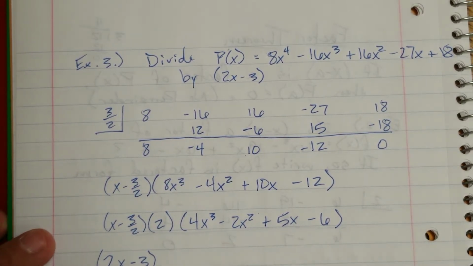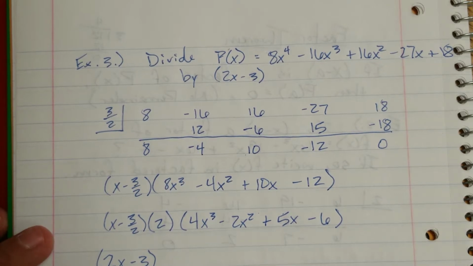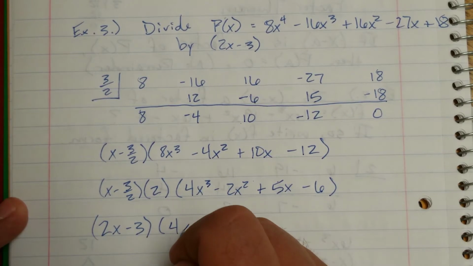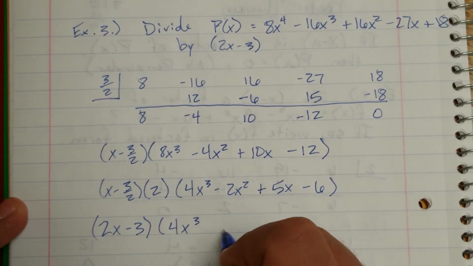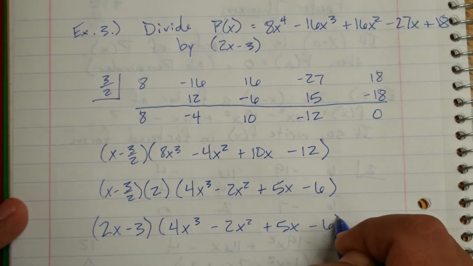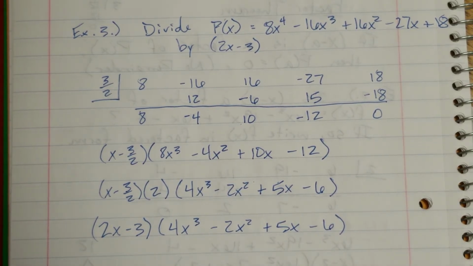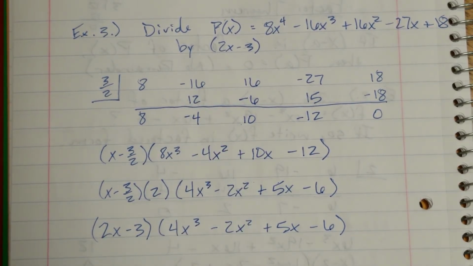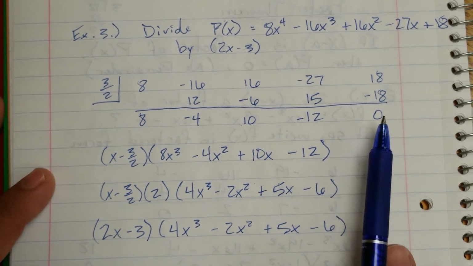So we can write that 2x minus 3 as a factor. Again, the only reason I just showed you that step is because if you wanted to write the 2x minus 3 as a factor, just using the factor theorem. But I do want to go over just the fact that we got no remainder here.